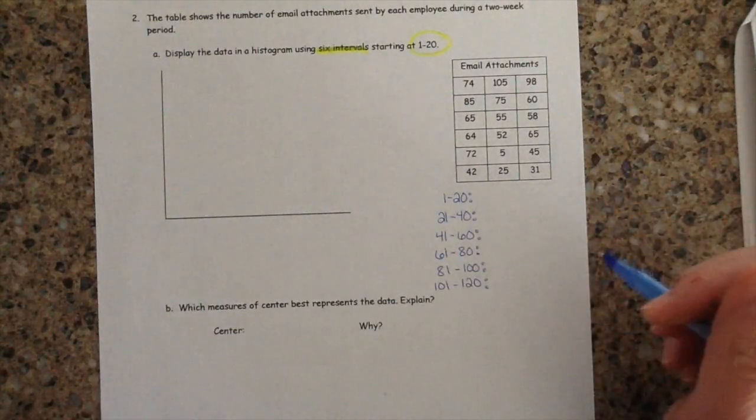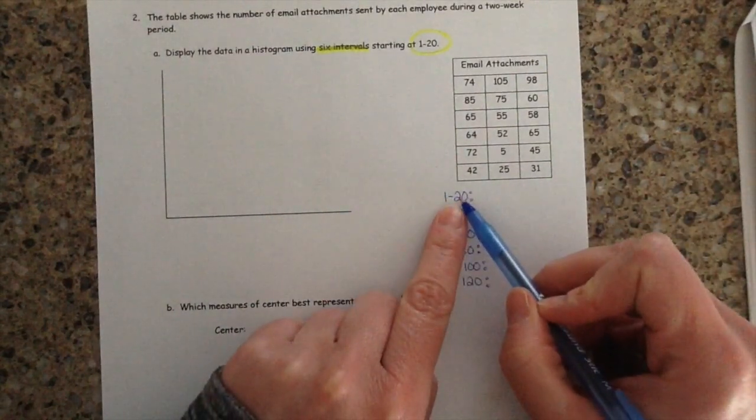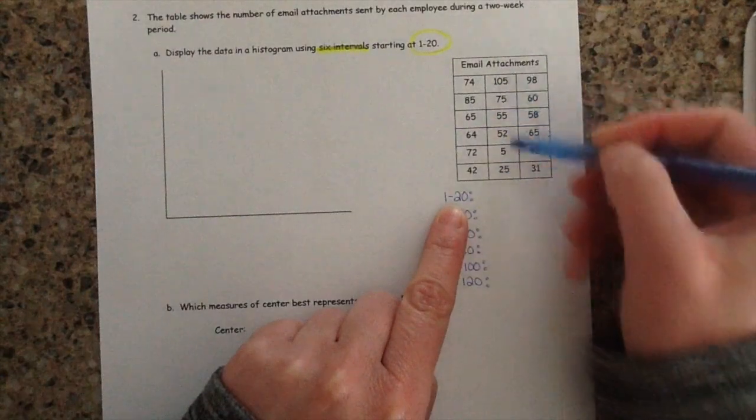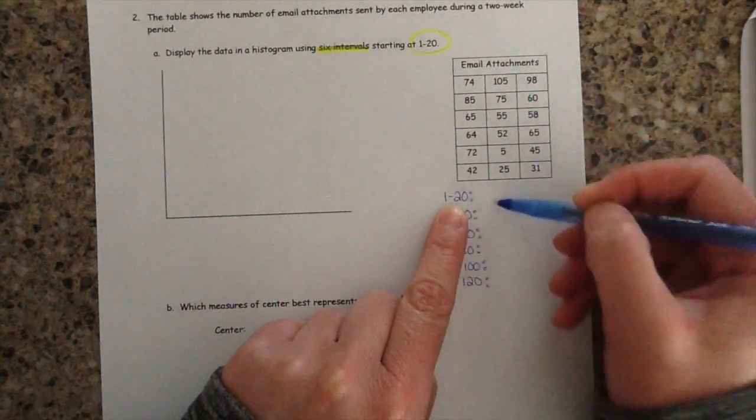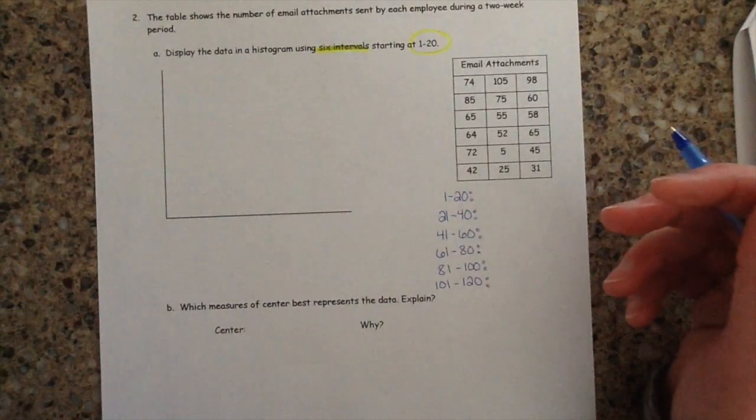Now, everybody would probably start their frequency table just like this, but how you get your numbers here, I think, is what varies from person to person. Some people like to take this category and go through and count how many fall within this category and write a number down. What I do is I just go through and make tally marks.